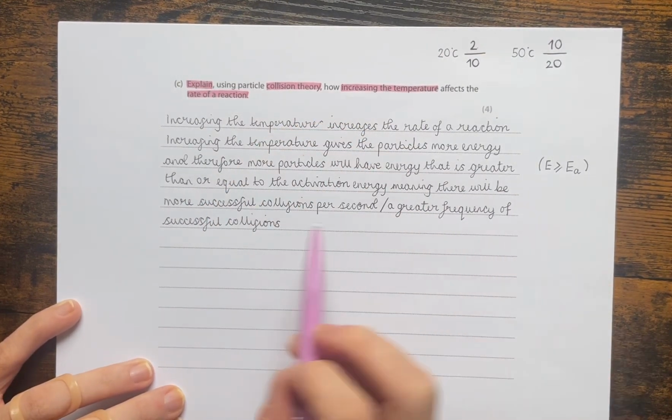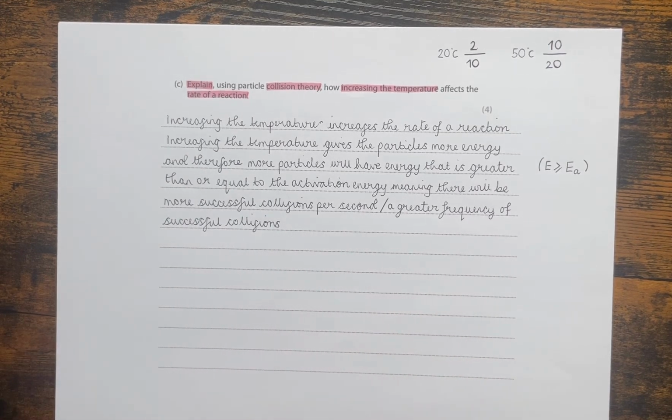I've always taught it as more successful collisions per second, and that's kind of been something I've called the magic rate sentence, because even if you forget exactly why there are more successful collisions per second, that is the fundamental goal of changing temperature or concentration or pressure, to increase the rate of a reaction to give us more successful collisions per second. However, it means the same thing to say a greater frequency of successful collisions, because we're still thinking about the number in a specific time period. So either of those is absolutely fine for that final mark.